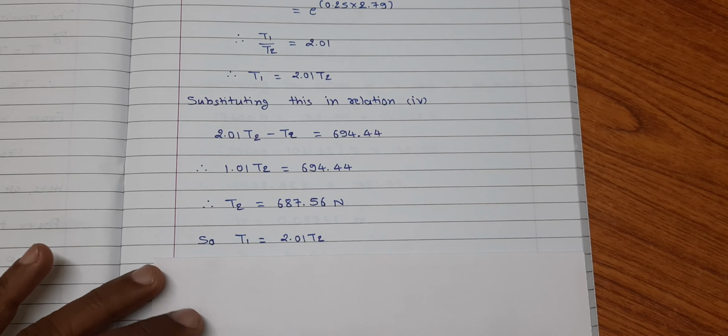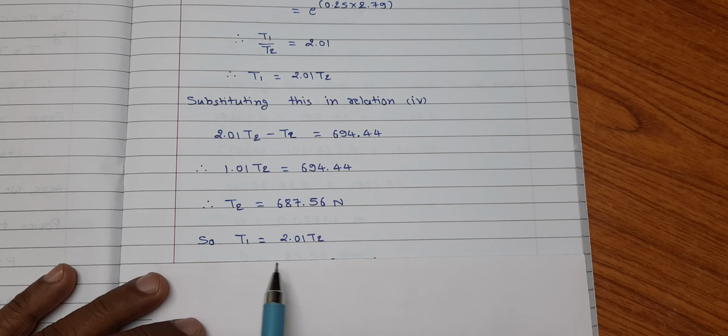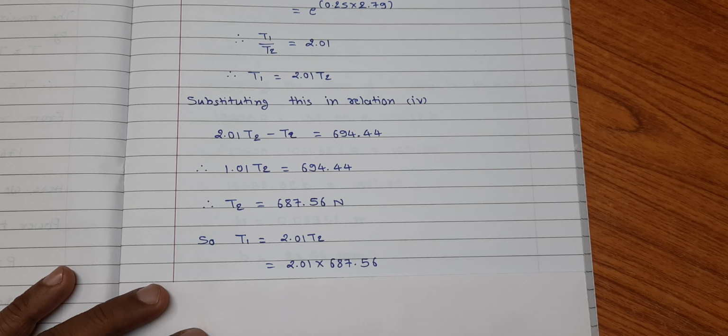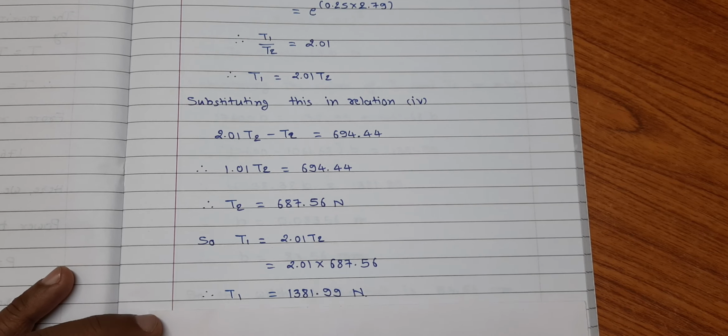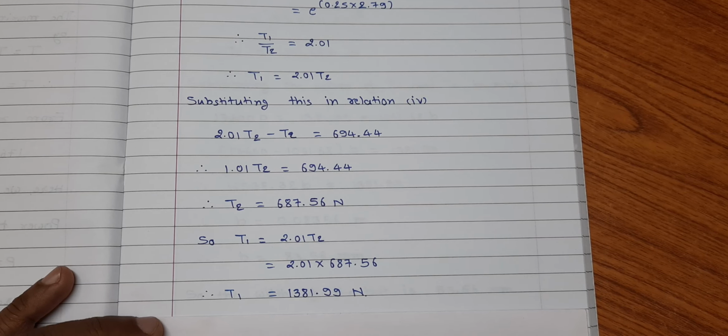So it gives us T1 is equal to 2.01 into T2. Substituting value of T2, we found it is equal to 2.01 into 687.56. So T1 is equal to 1381.99 Newton.